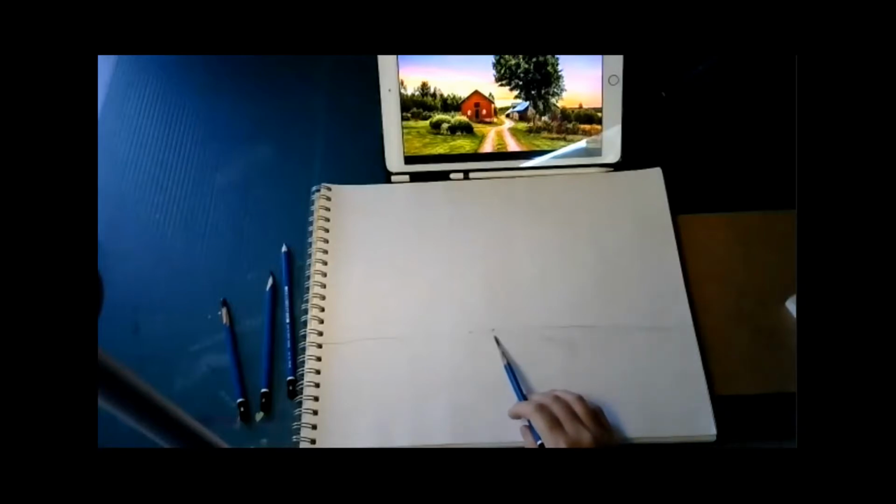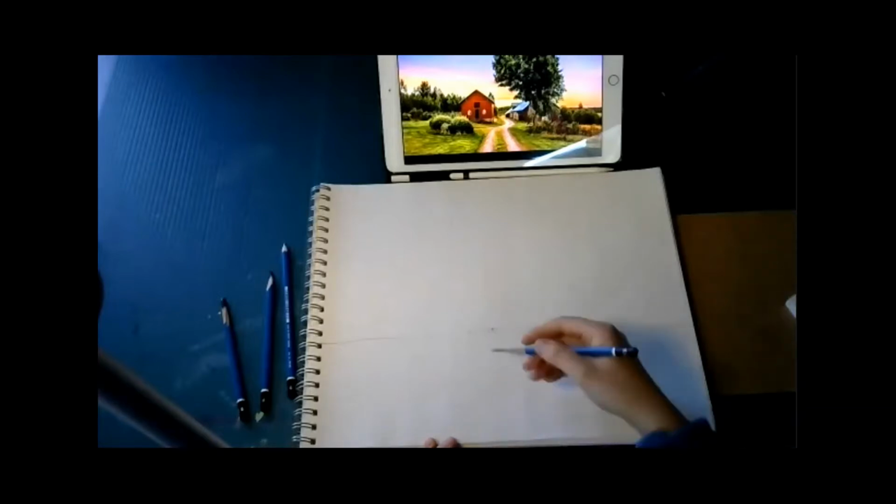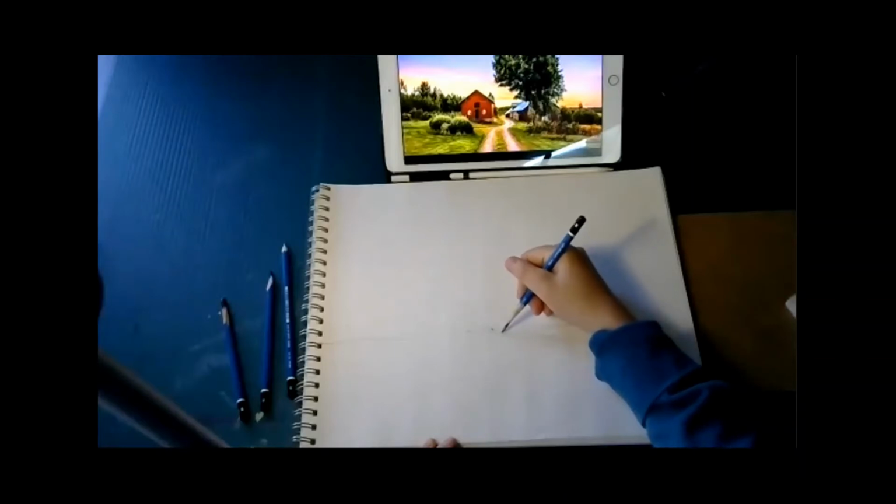From this dot is where the road comes from here. So we can sketch out our road.